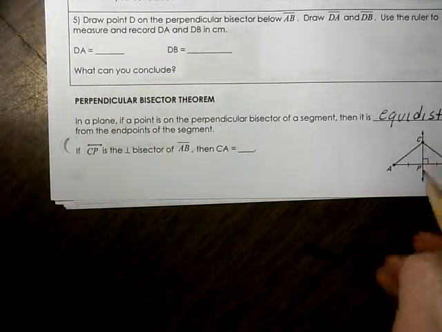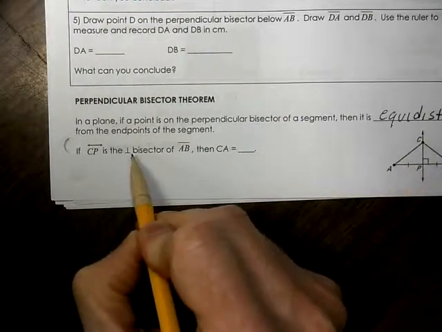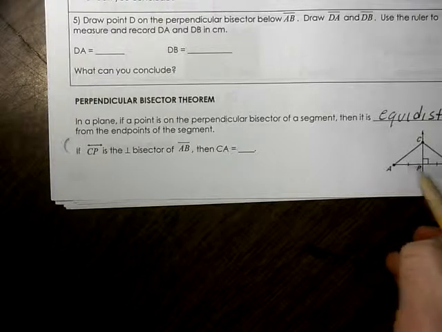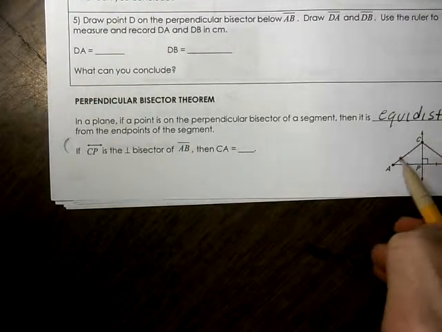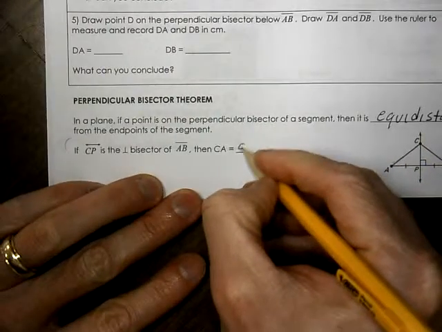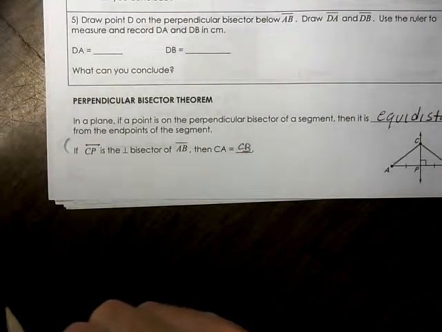If CP is the perpendicular, that means it forms a right angle, and it's the bisector of AB, that means it cuts AB into two equal pieces, then CA is the same as CB. We'll call that equals, and we don't need the line above them.